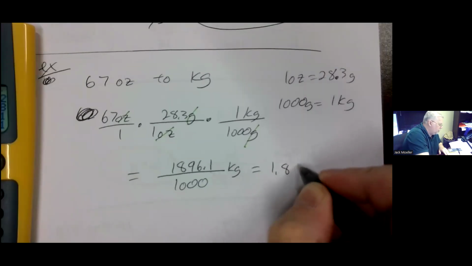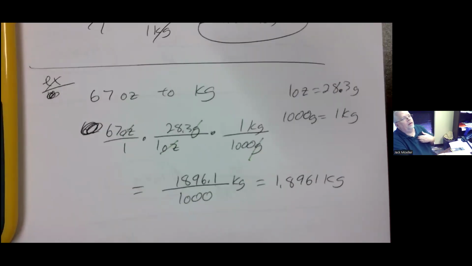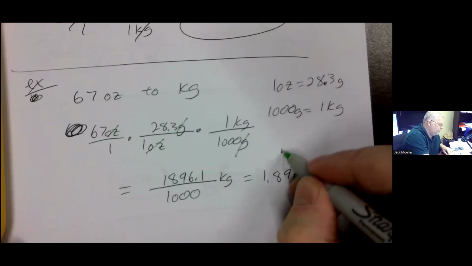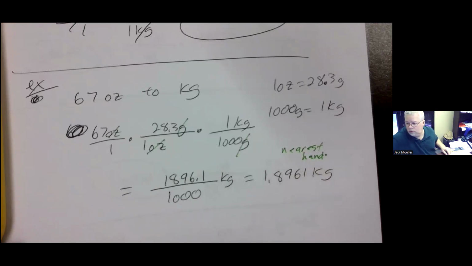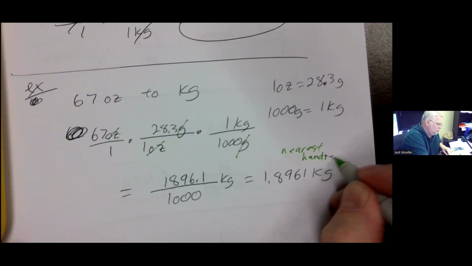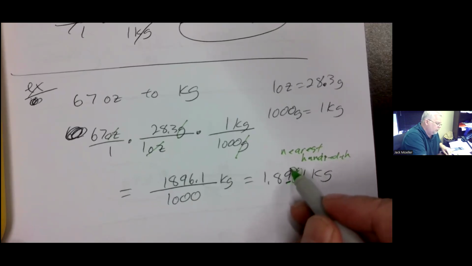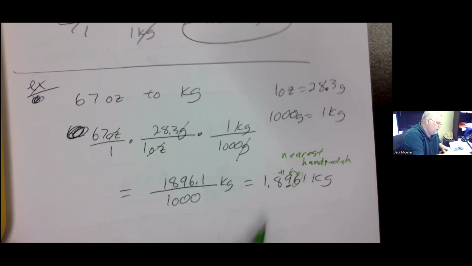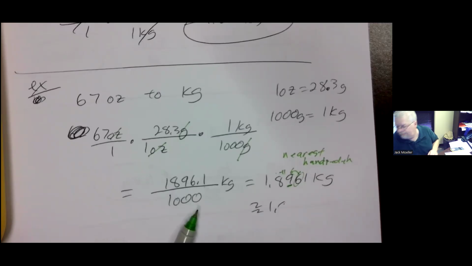So 1.8961 kilograms. I'm going to assume in MATLAB that they don't want more than 2 decimal places. So let's round this to the nearest hundredth. That means we're rounding the 9. The 6 says to round the 9 up. Well, 9 becomes 10, so we're going to round 1 there. That becomes 1 point.